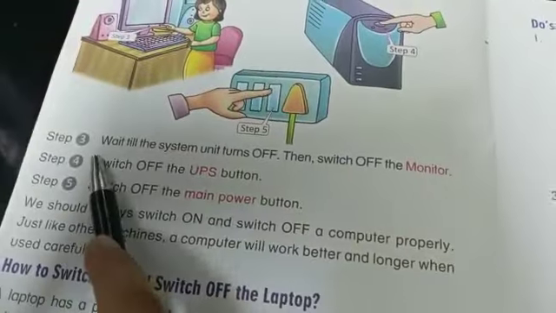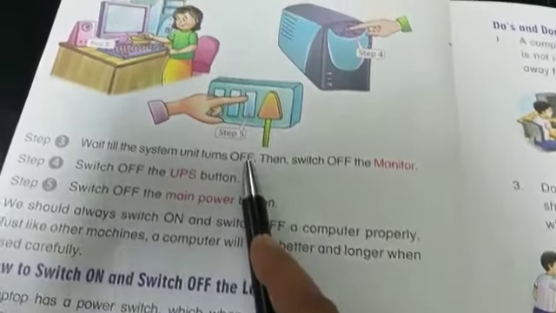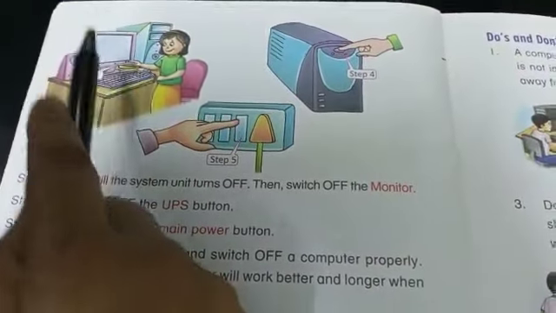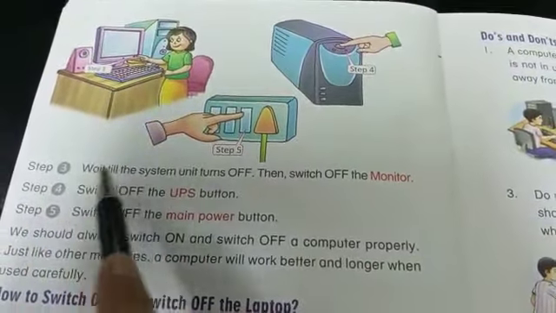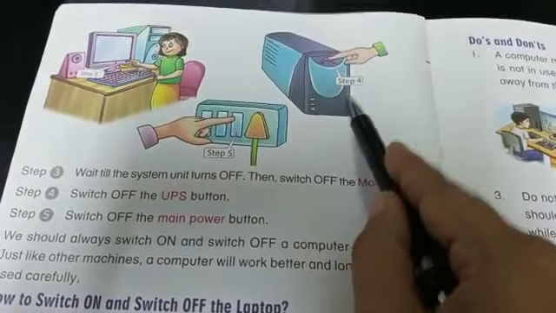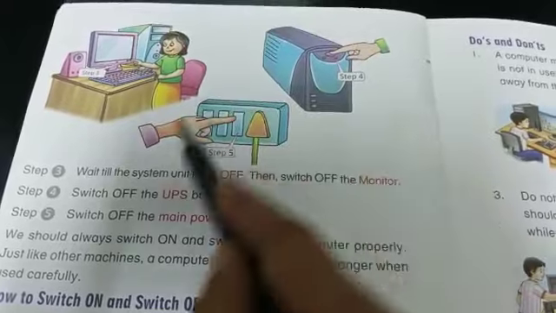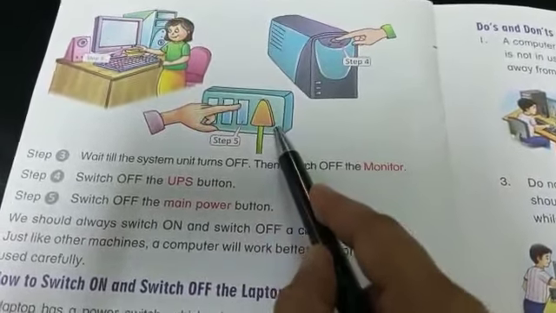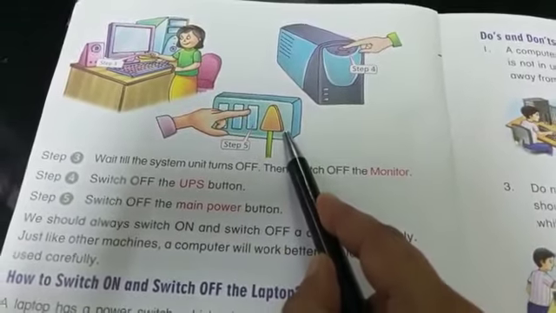Turn the page. Step 3, wait till the system unit turns off, then switch off the monitor. Step 4, switch off the UPS button. Step 5, switch off the main power button. At last, we will have to switch off the main power button.